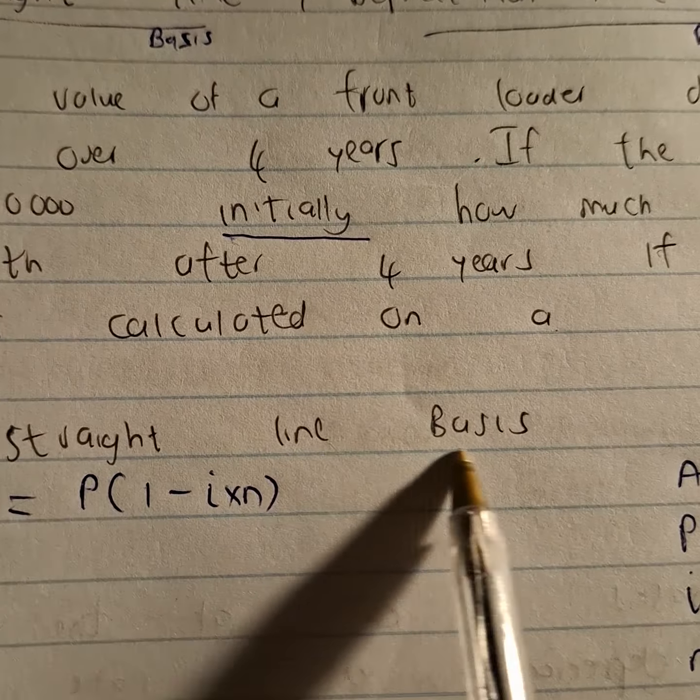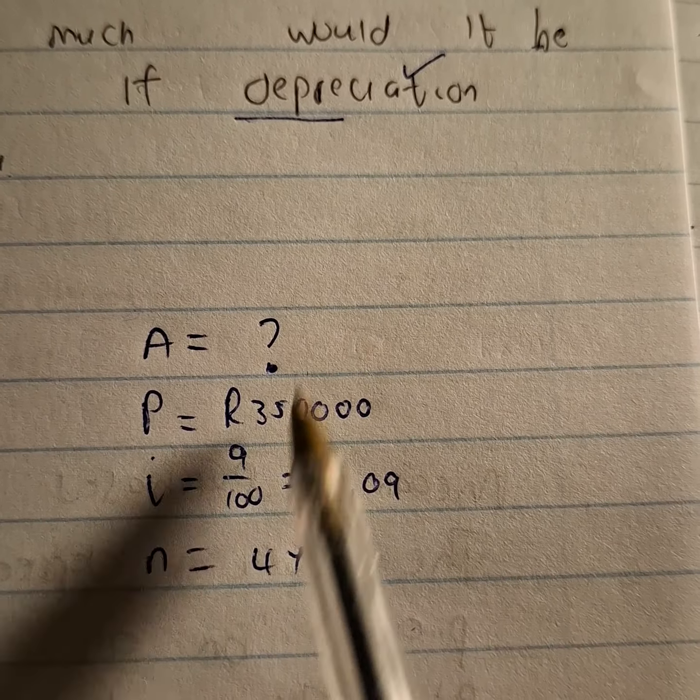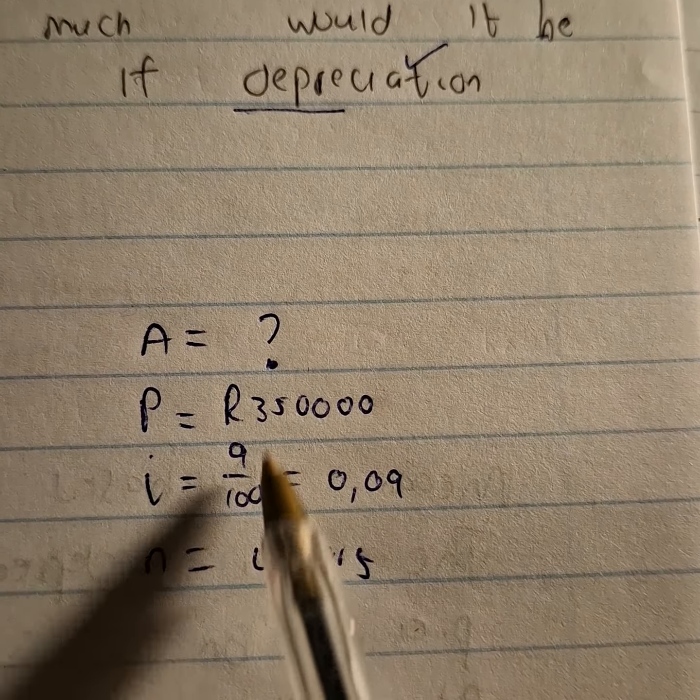We want to calculate the A value. So we write down the formula first, we collect our variable items A, P, i, and n, and make sure we write these variable values in the right place.